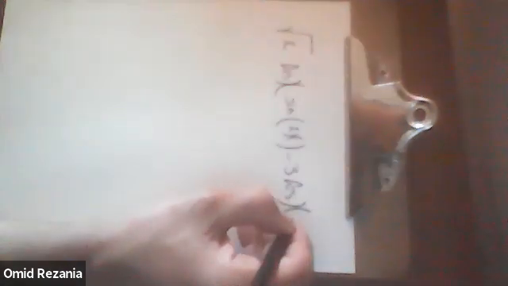Okay. Look at this one, guys. We have the square root of 2 times the cosine of x times the sine of 2x, minus 3 times the cosine of x, equal to 0. Now you just want to use identities to solve this trigonometric equation.